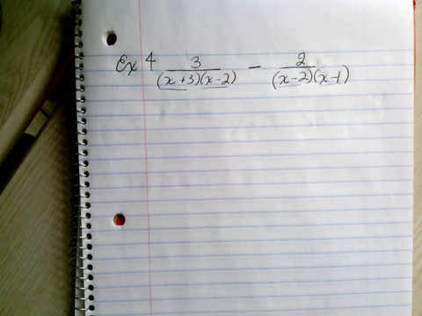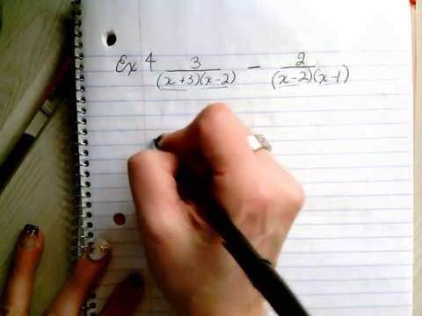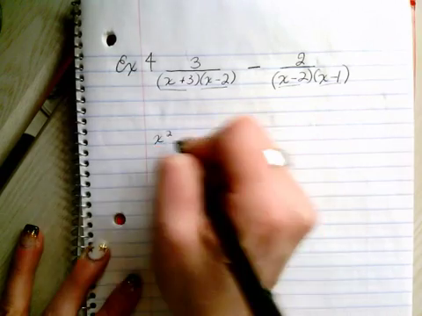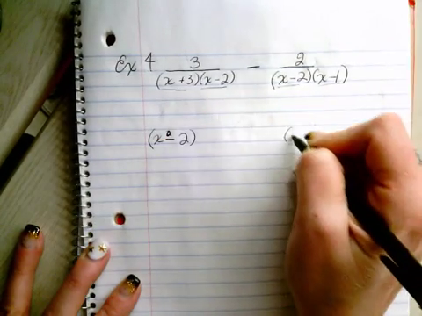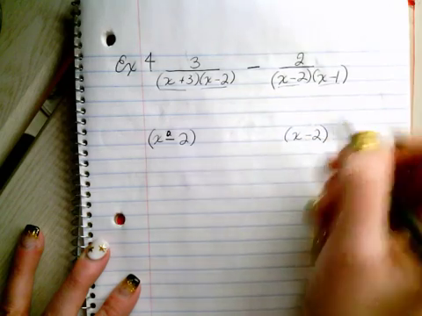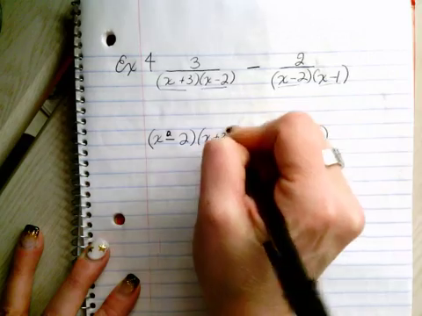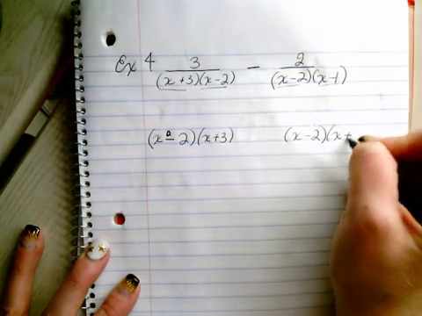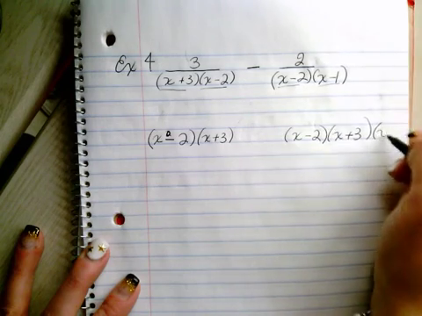Okay, what is the greatest common factor in all of this? Well, I've got to have an x minus 2. This guy has an x plus 3, so I have to include that. And this guy has the factor x minus 1.